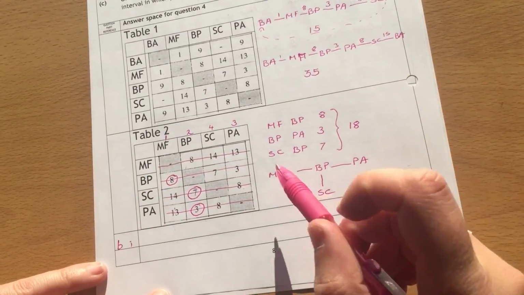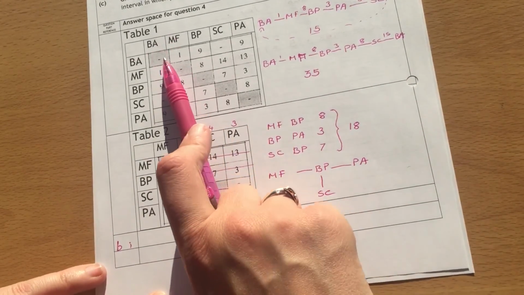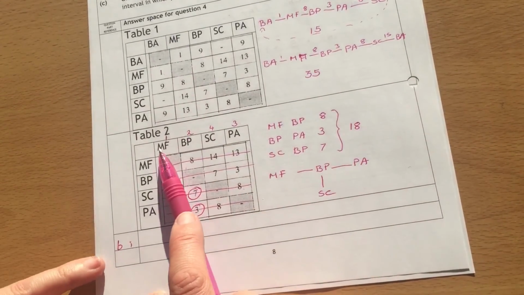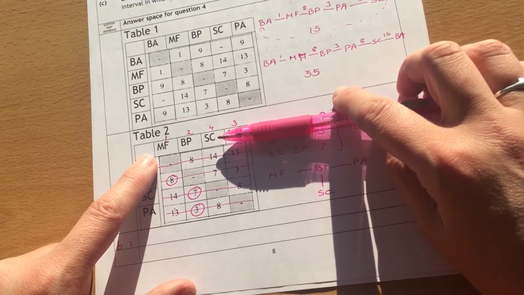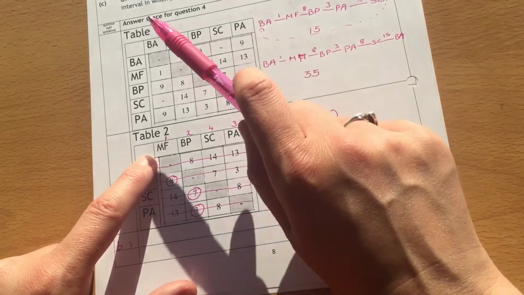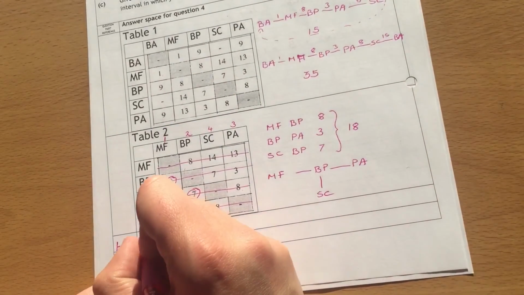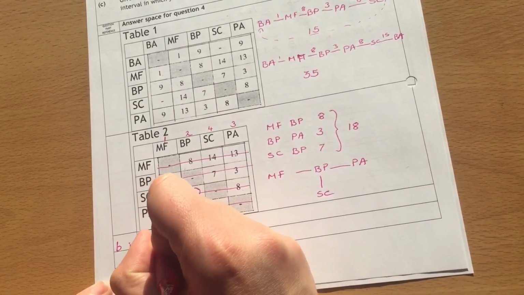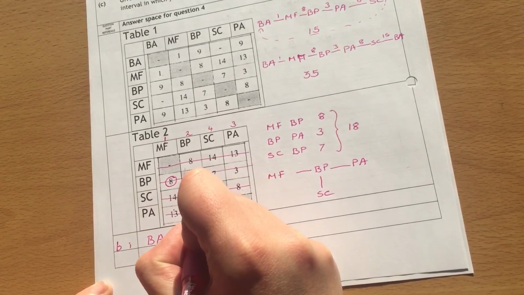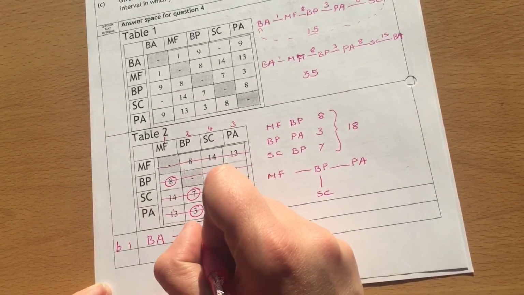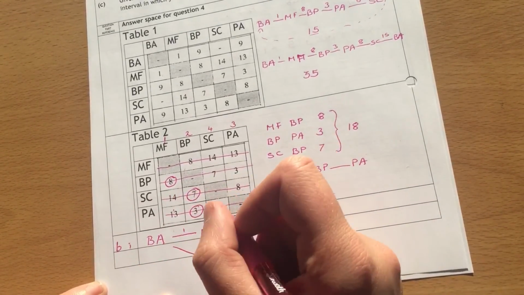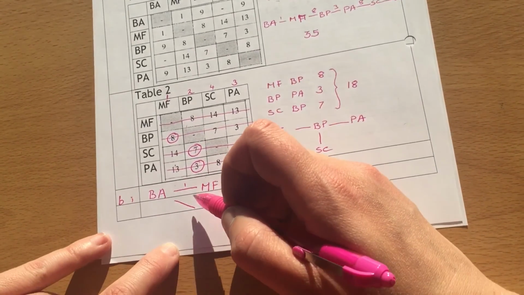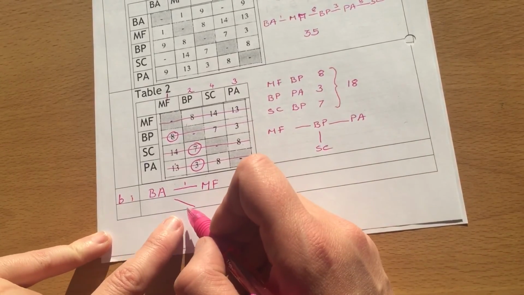Lower bound, what you need to notice is that between table 1 and table 2, BA has disappeared. So to add in BA, we are going to put in BA with 2 of its links. So the smallest one is to MF, and then there's going to be a second link. Now that second link is going to be the next smallest.